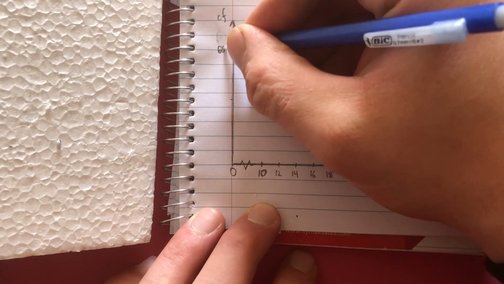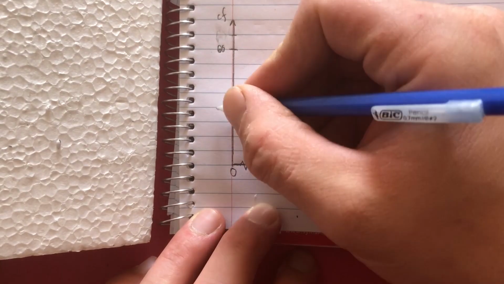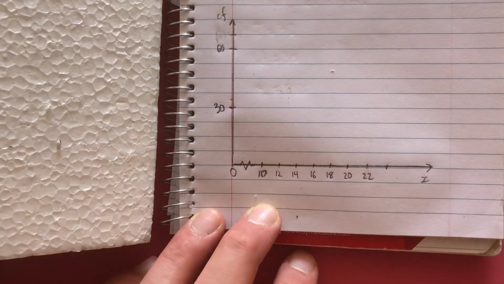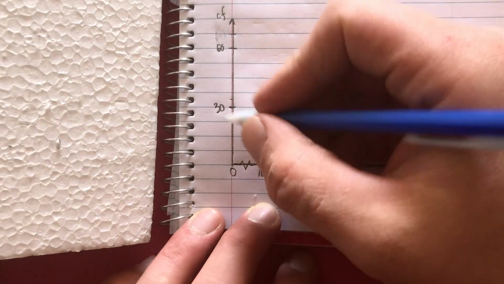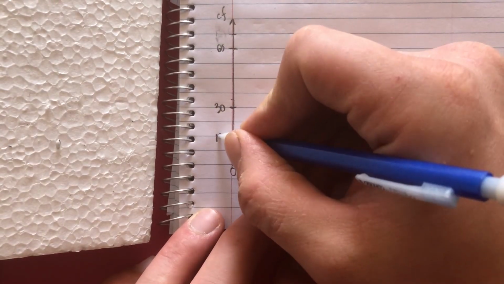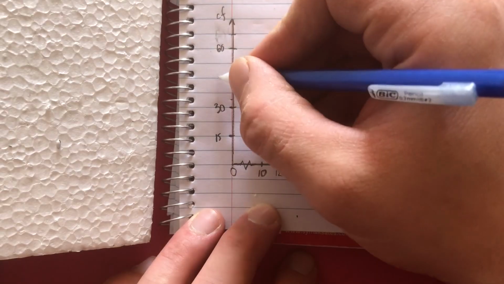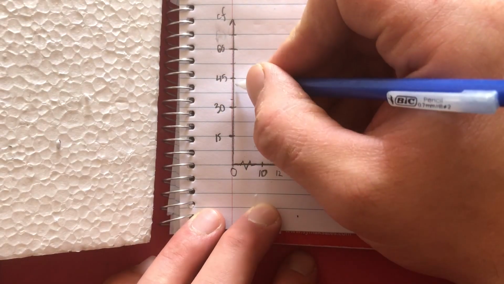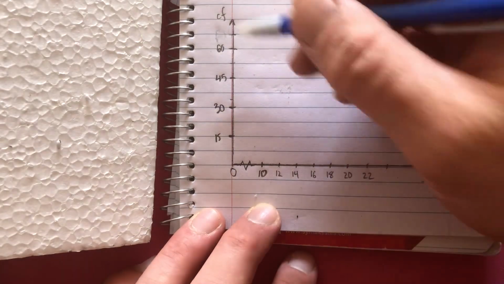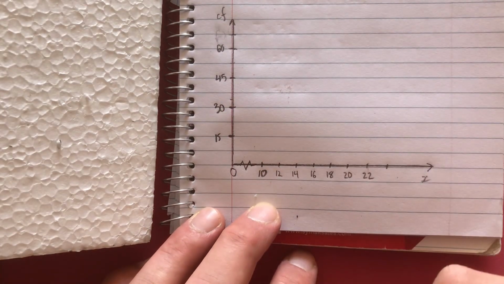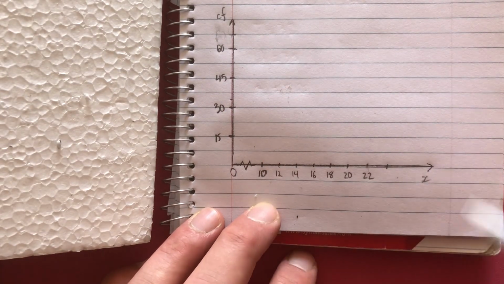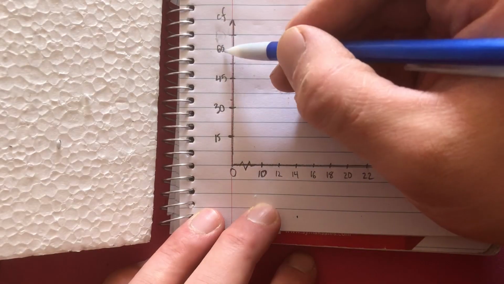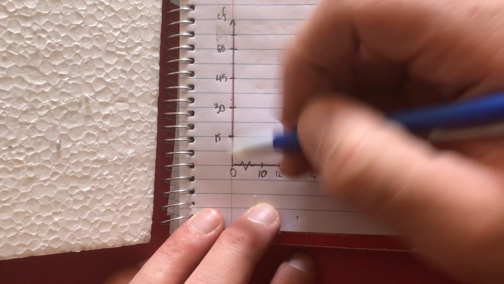So there's 60, and there is 30. Now I can fill in the rest of my scale. Here's 15, here's 45. Halfway between 45 and 60 would be 52.5, but I don't need to show everything on all my axes. Okay, now that I have my axes set up, remember this was my total number of observations and that starts at 0.